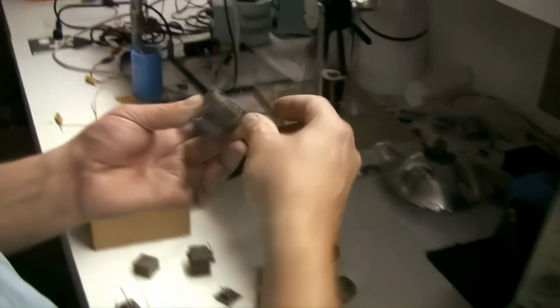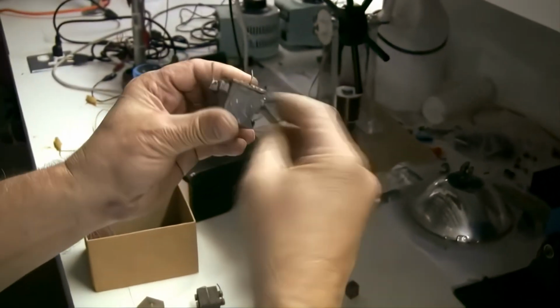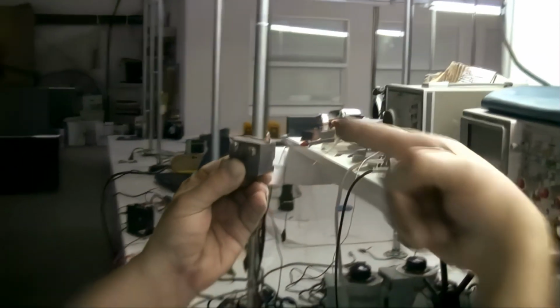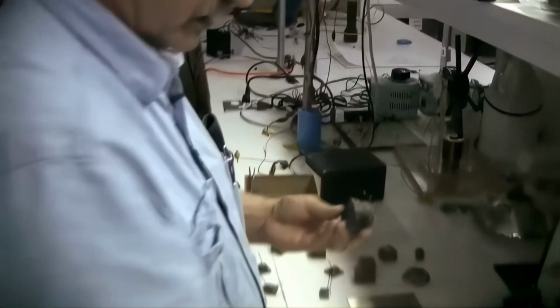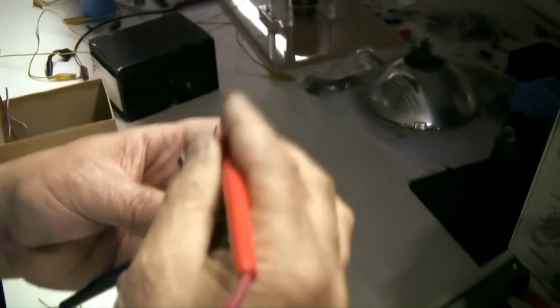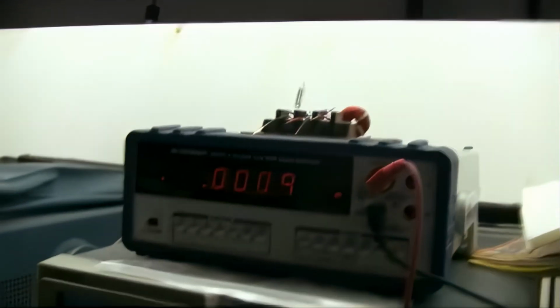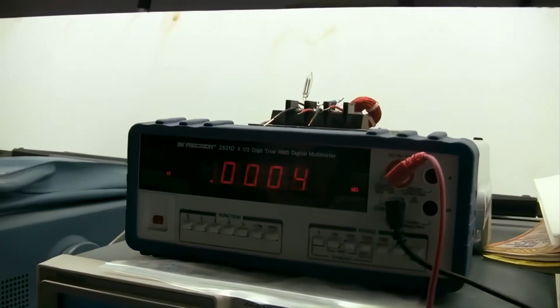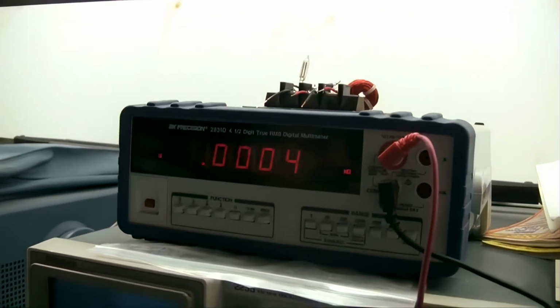And of course, we built all different kinds to look at different properties. What happened if we ran a bar this way and a bar this way? And we could get all these different properties. Like, look at this one. 0, 0, 0.